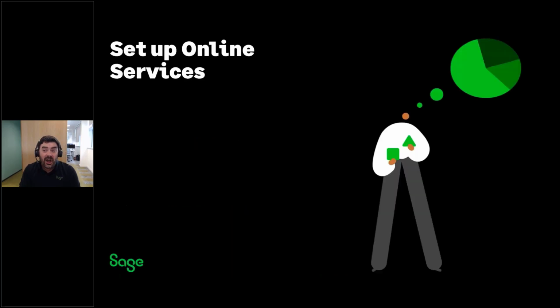So first thing we're going to cover in the demos today is setting up online services. Now, this is something that comes included with your payroll subscription. What I would say though is if you're an accountant, you do have an option for online payslips, but you would use Online Bureau, which is a slightly different process and a different way of hosting payslips and P60s online. But for everyone else, Sage HR is where you'll find your online payslips and P60s.